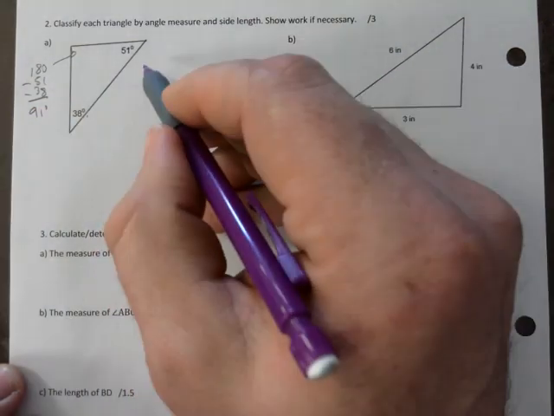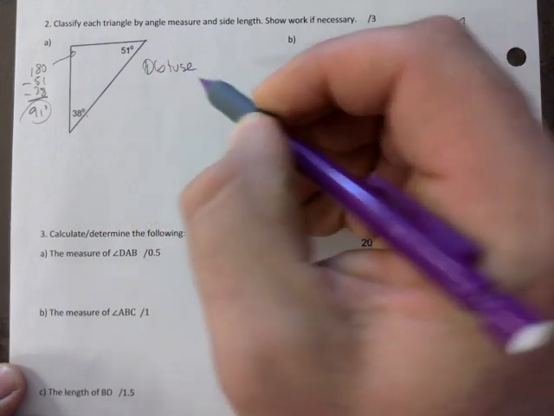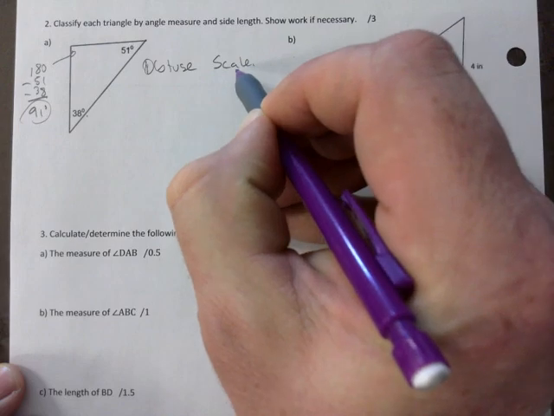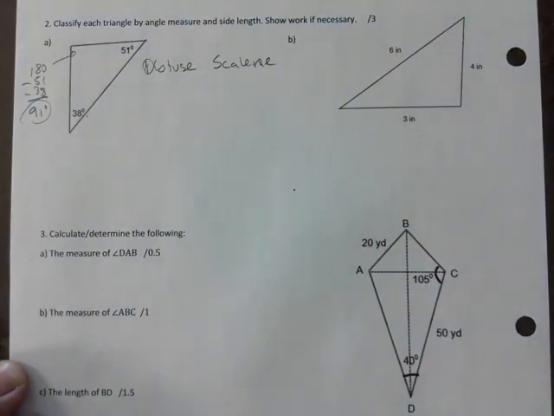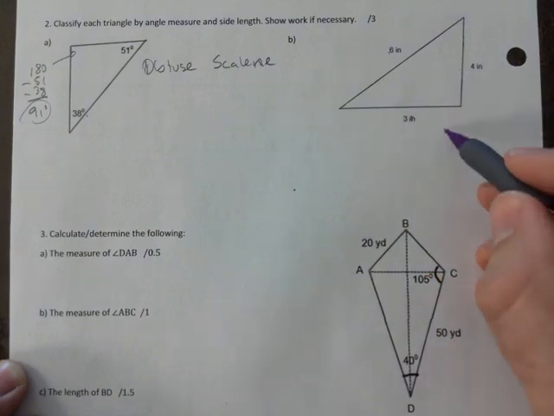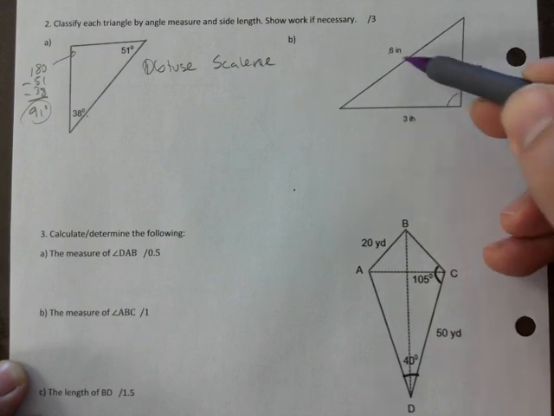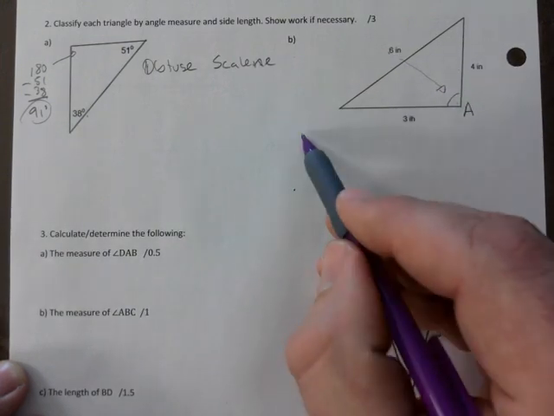So that tells me that this is obtuse. And because all angles are different, I know it's scalene. Obtuse scalene. So if you have all 3 angles, that's the easiest one to classify. 3 sides, not so easy. We do know that this is scalene for sure, but we need to rule this one out. The longest side, I'm going to call this angle A.